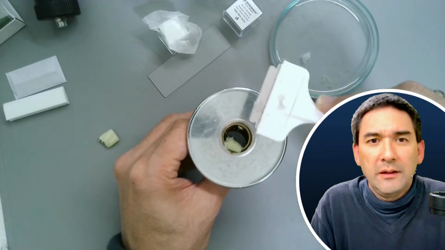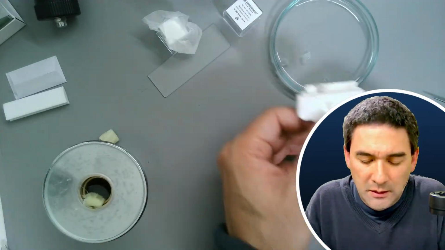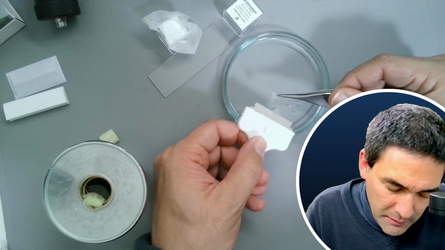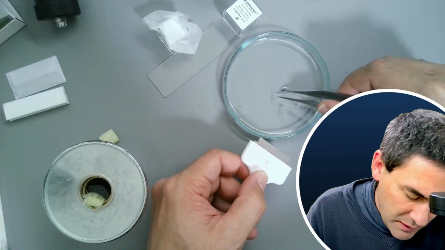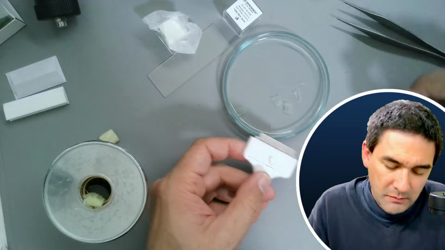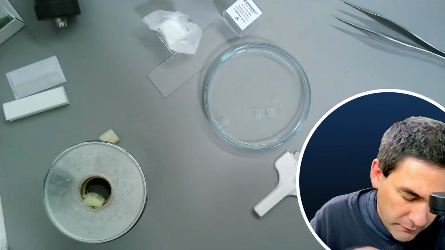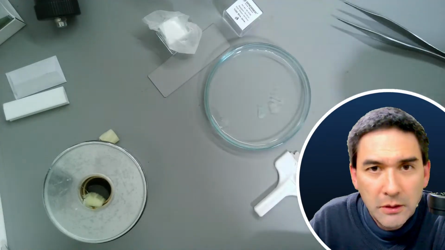Here we go again. Making these cuts without a microtome is a little bit difficult. It requires more trial and error. So I've got them now floating in here.